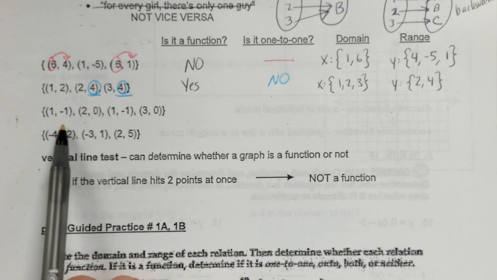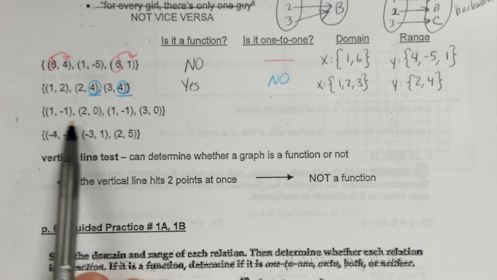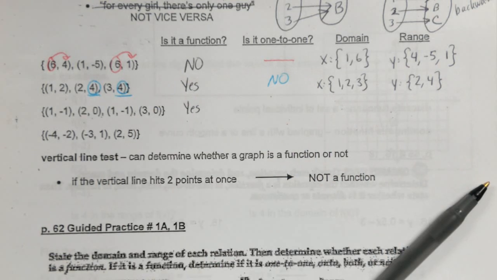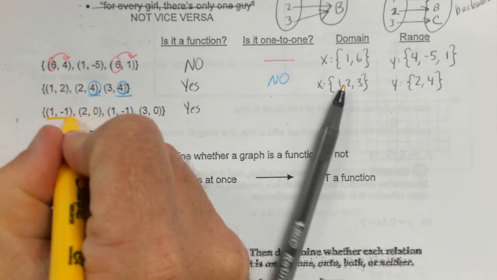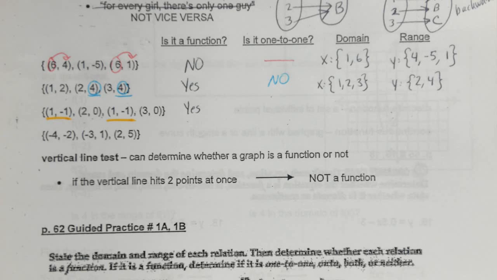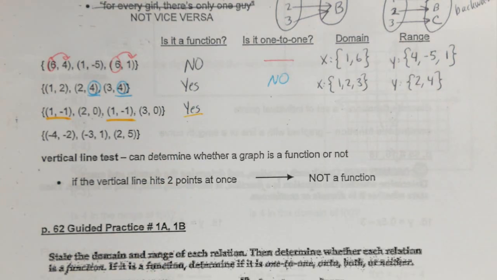All right, how about this third example? Is that a function? Yes. There's more. Oh, yes it is. I almost got thrown off there. If you only look at the x values, you think, no, it's not a function, there's two 1s. But then you look a little more carefully, and that's just the same point. That's kind of tricky. So yes, it is a function. Why they listed one point twice, I don't know.